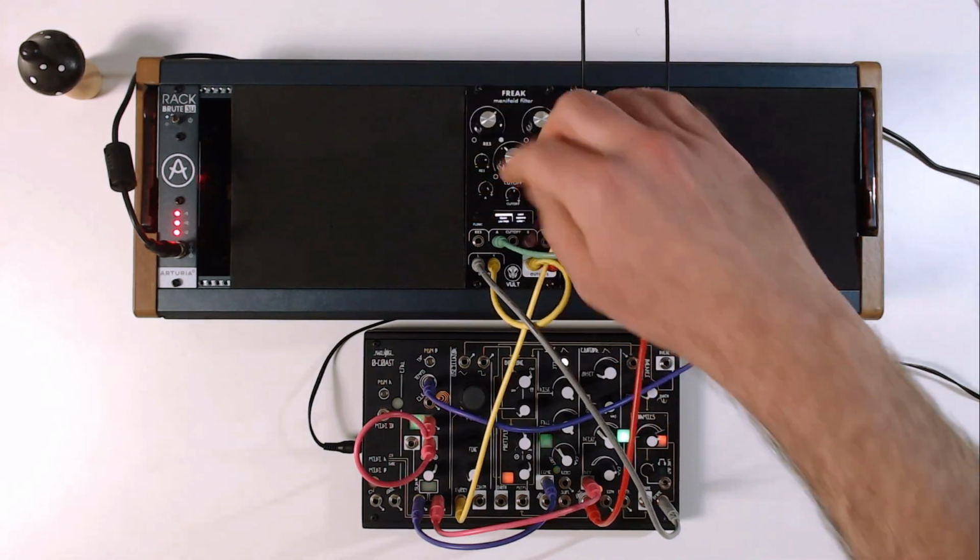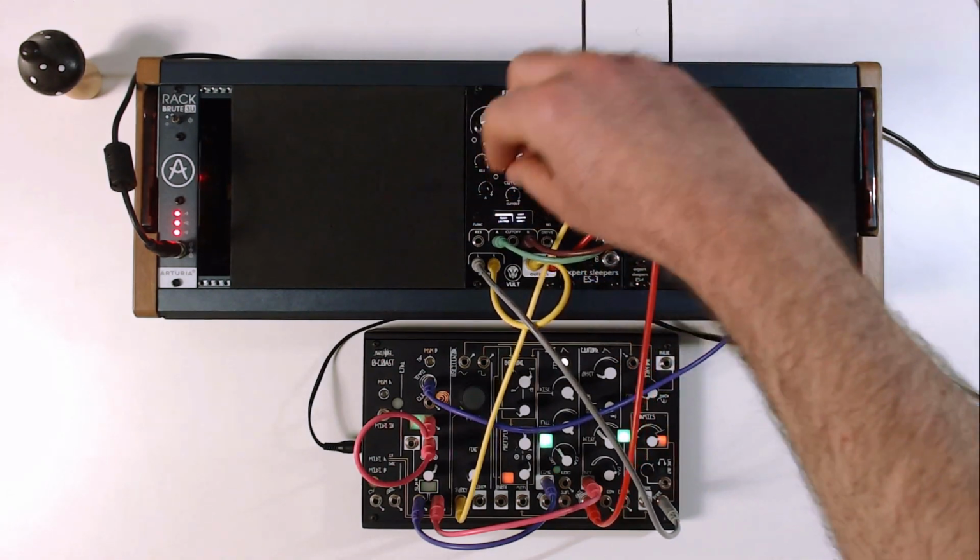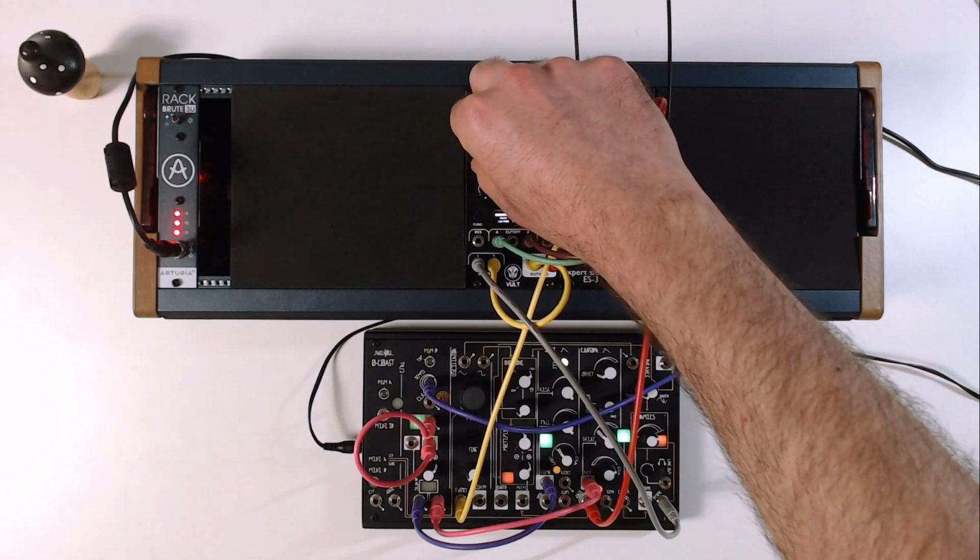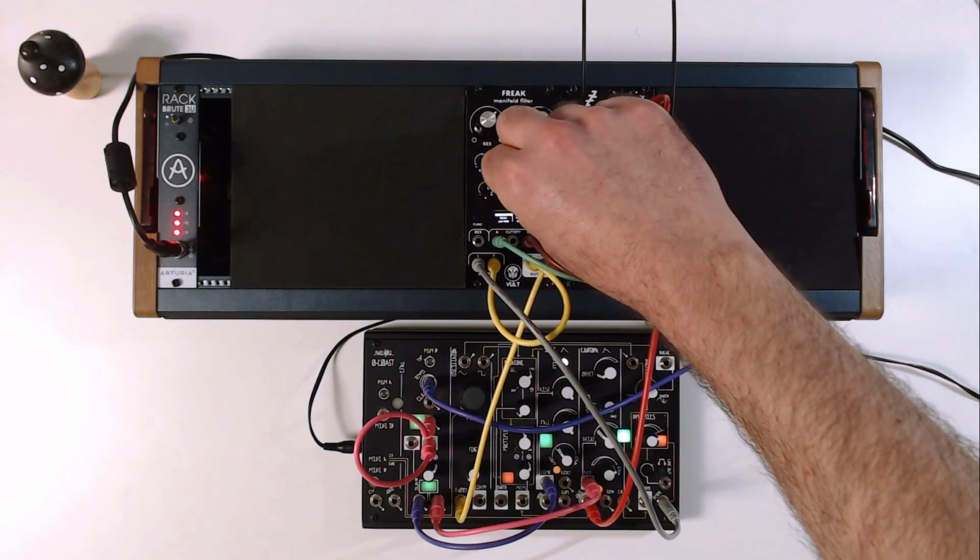But there are sometimes some nice sweet spots here, so we can look for them. Let's take the feedback a bit up.